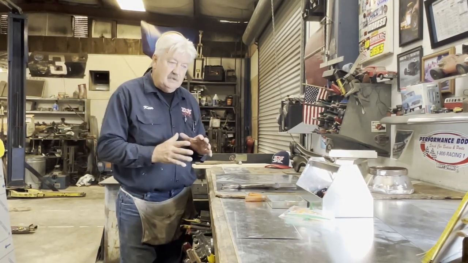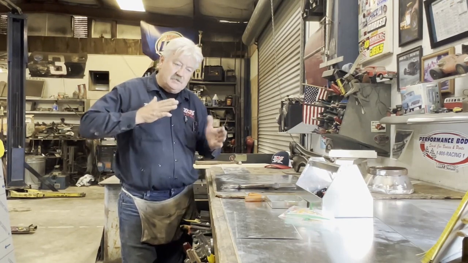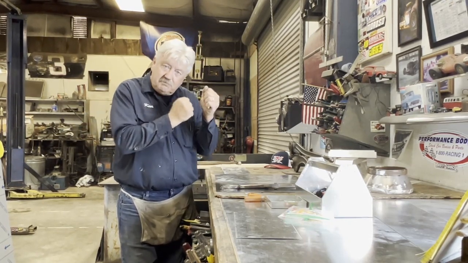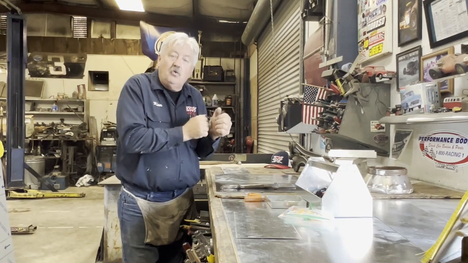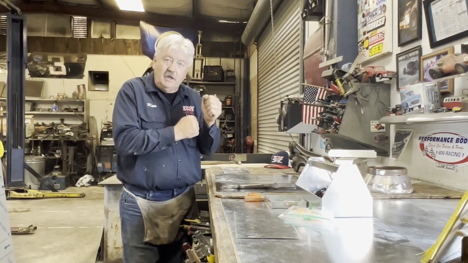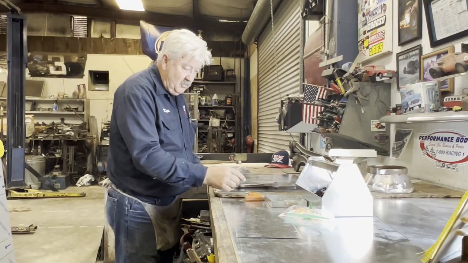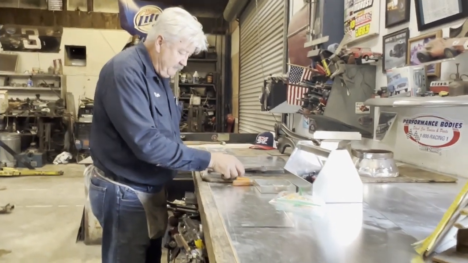And like I said, whenever you shear, you're actually stretching the metal to its point of failure, where it can no longer resist the shearing movement. And so come on in, I want you to see something.